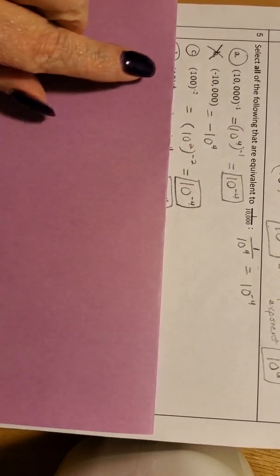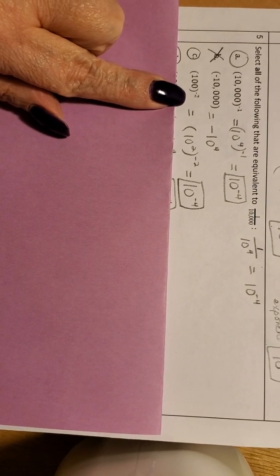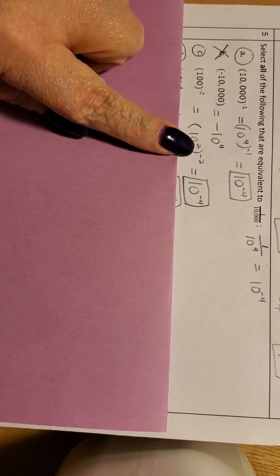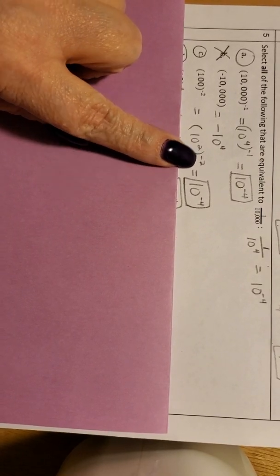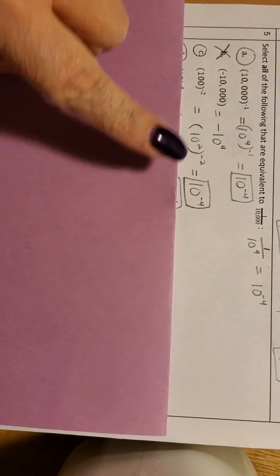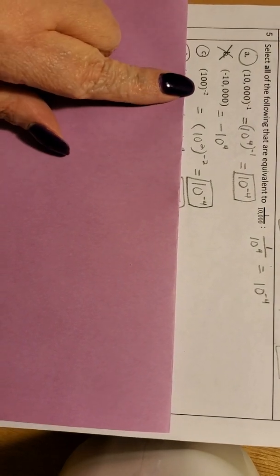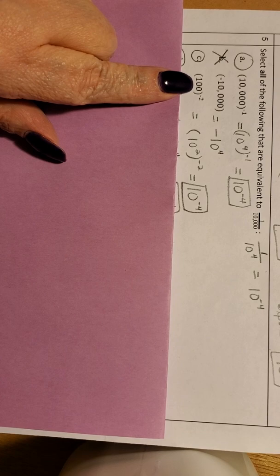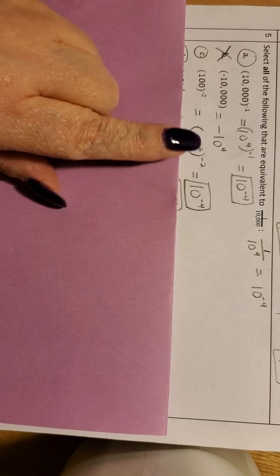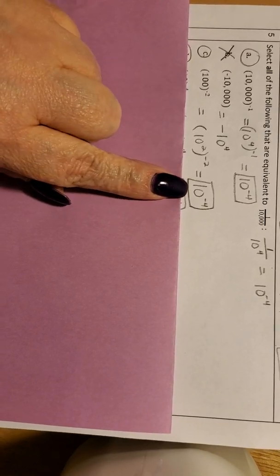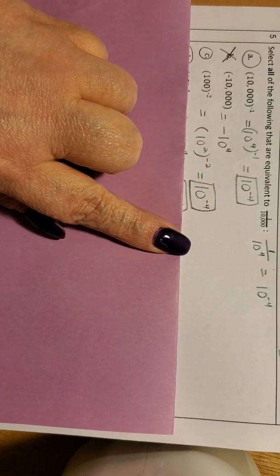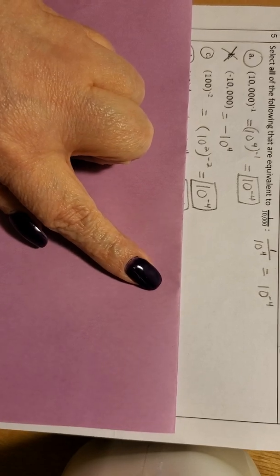C, 100 to the negative 2 power. Well, 100 is 10 squared. To the negative 2 power, we multiply the exponents. 2 times negative 2 is negative 4. So this is also 10 to the negative 4th power, so it is equivalent. You could also take this and do 100 raised to the negative 2 power, and gotten 10,000 to the negative 1 power, and then taken its reciprocal.